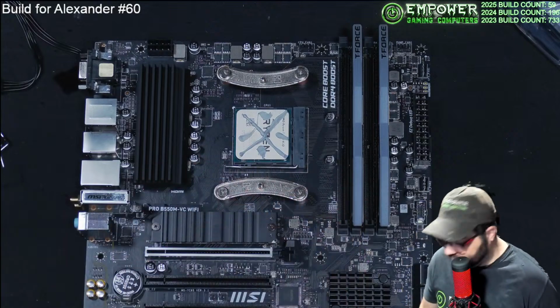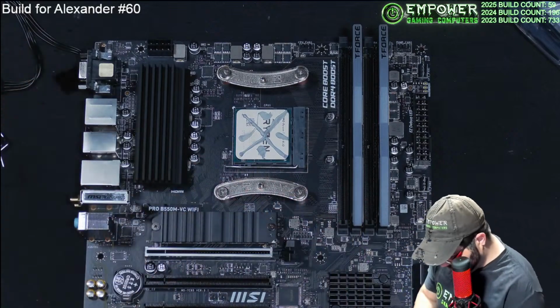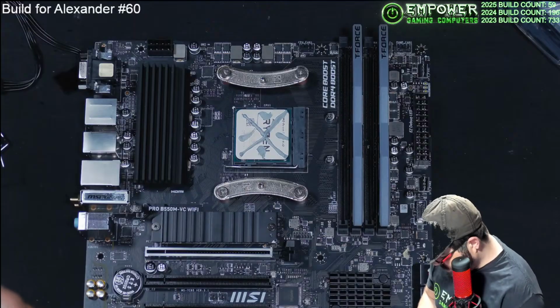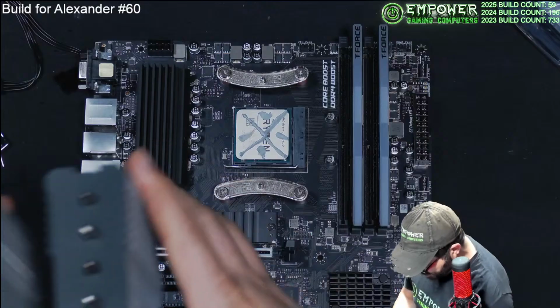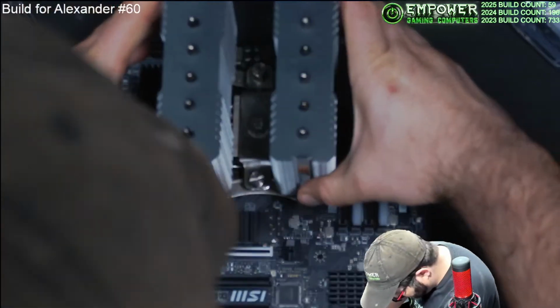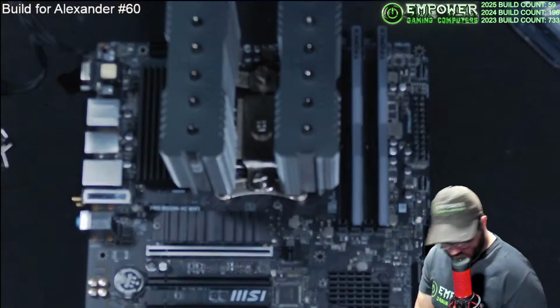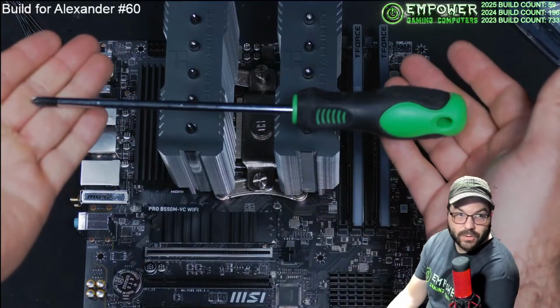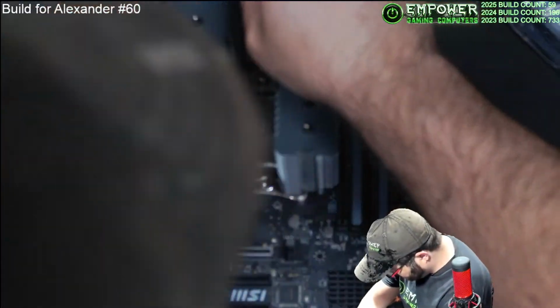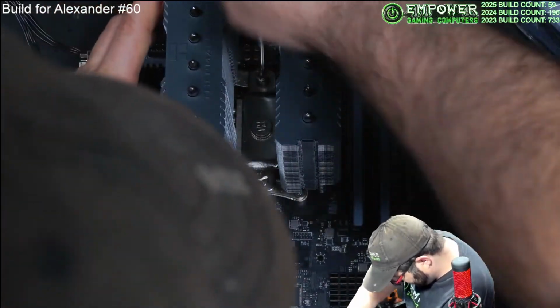The X application, and then we will match up the words on the cooler with the lettering on the RAM so that they're all facing the right direction. Get our extra long screwdriver so we can get down there without cutting up our knuckles.